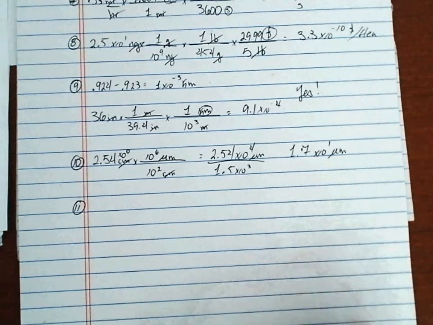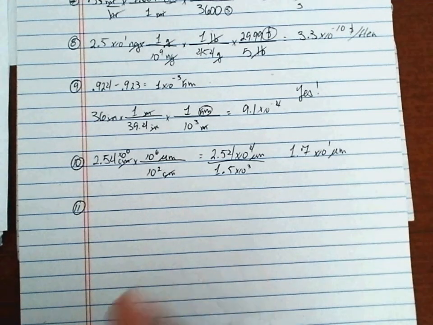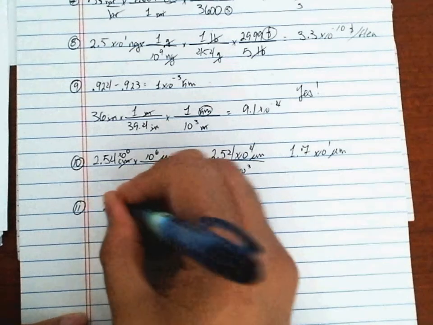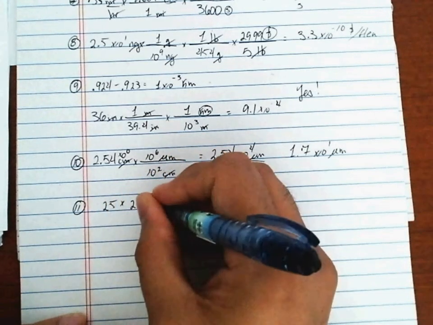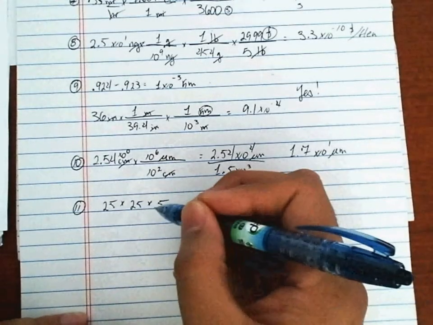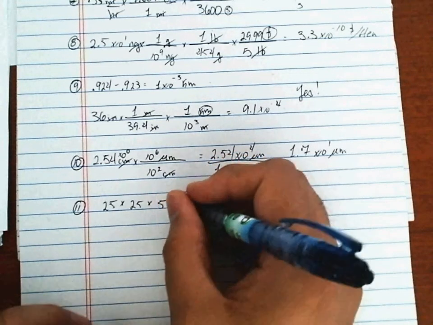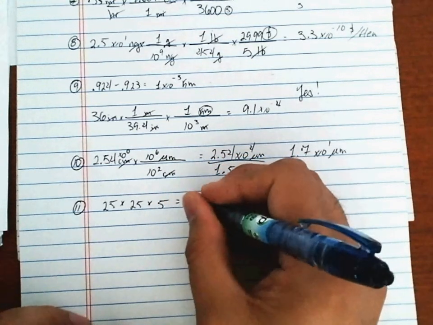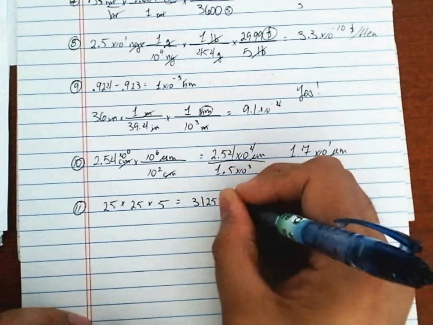So there's a mistake in my key. I forgot to talk about the 5 truckloads. So this is an issue with volume. So we're going to do 25 crates times 25 crates times 5 crates, right? Because it's 25 deep, 25 high, and 5 across. So that'll be my volume. That's my length times width times height. That is equal to 3,125 crates.